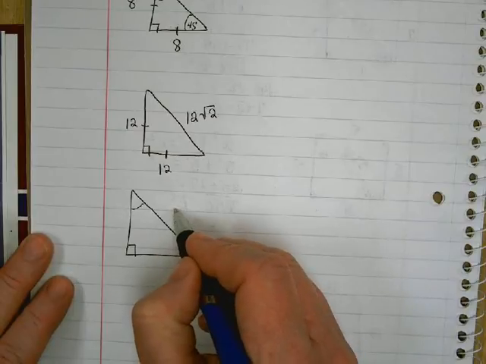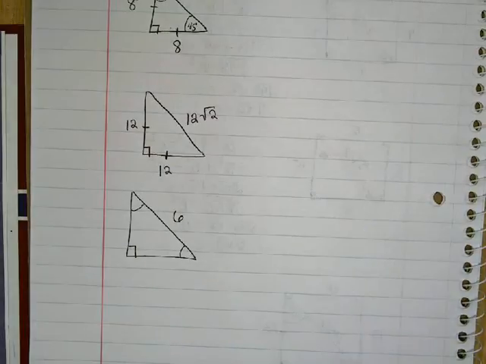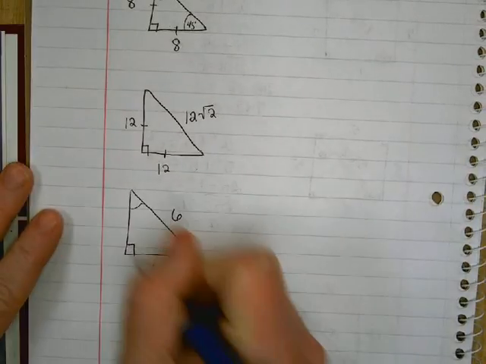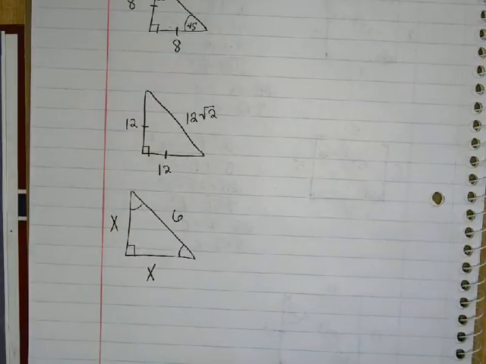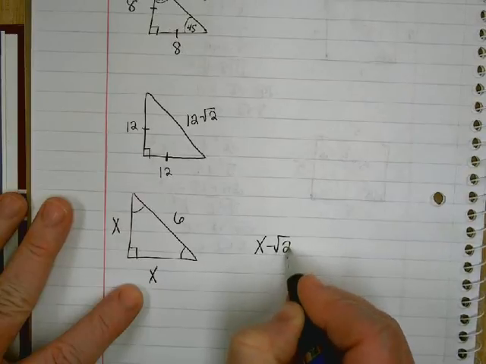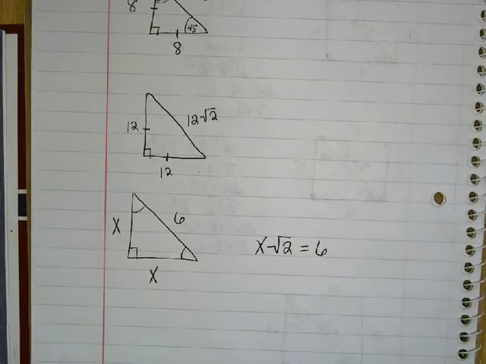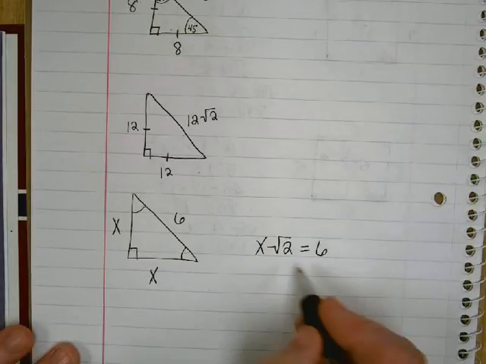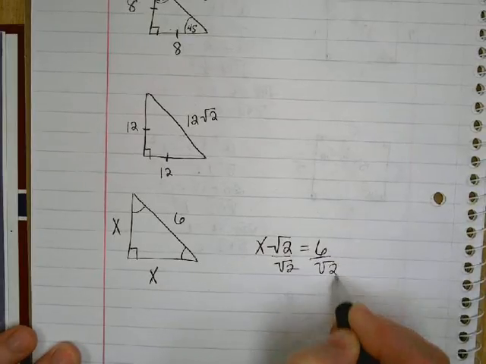Okay? I'm just curious. What if I told you that this was 6? What would the other two sides be? How did they get that? Well, this is x and this is x, right? And all through these problems, we've been taking this value and multiplying it by the square root of 2 and coming up with that value, right? Yes? So what do we need to do now to undo that? Divide by the square root of 2. So x is equal to 6 over the square root of 2.